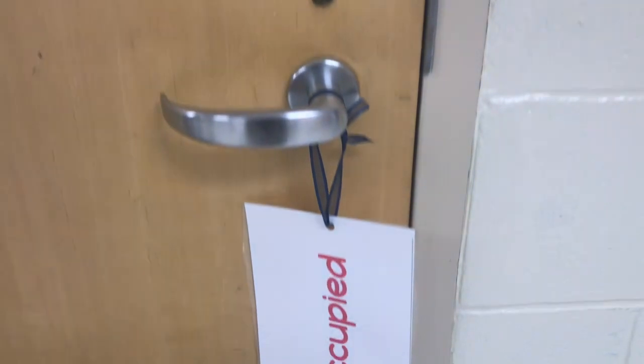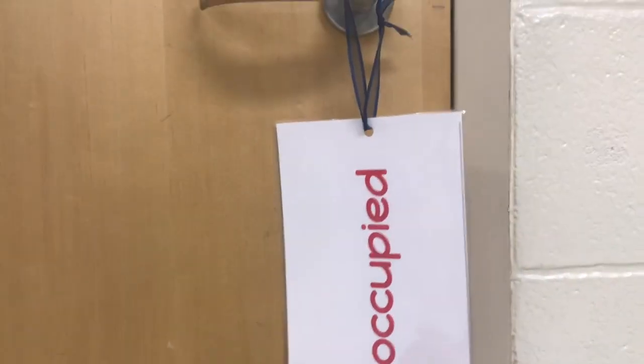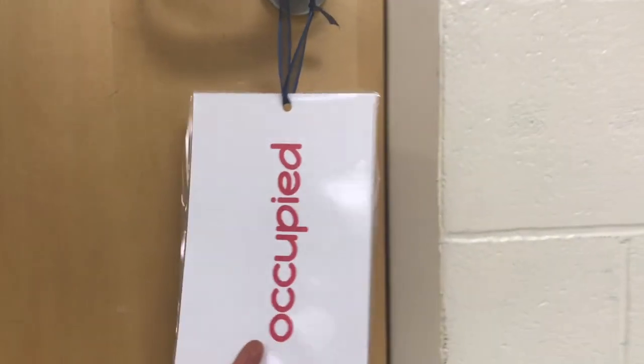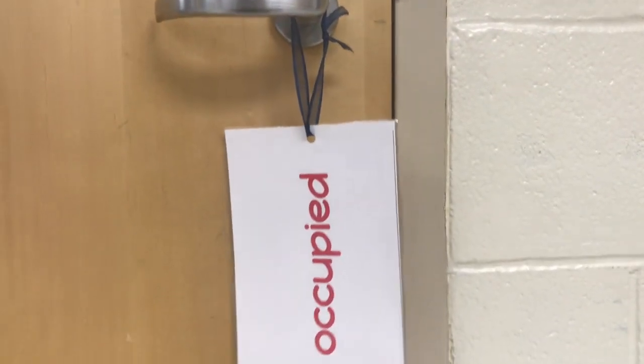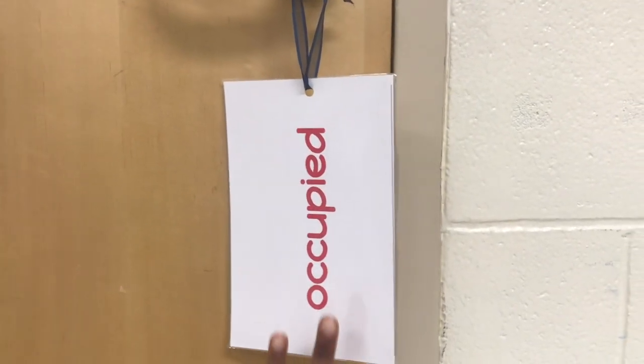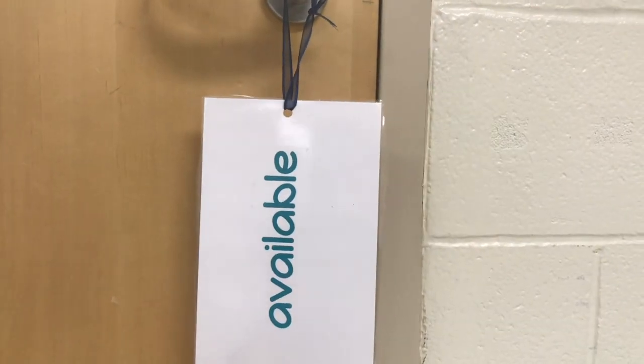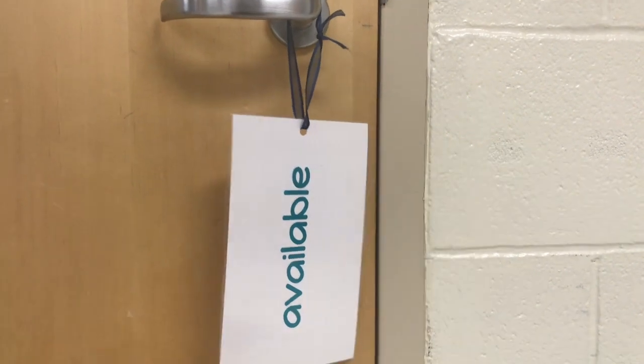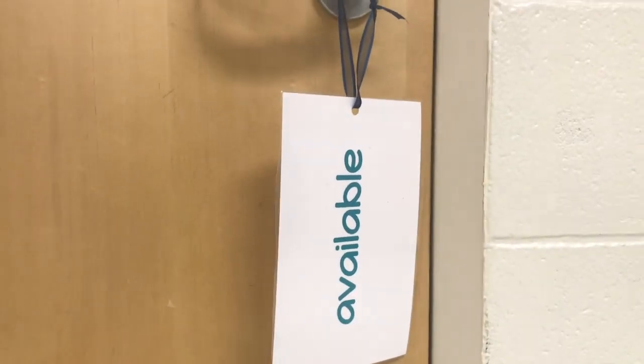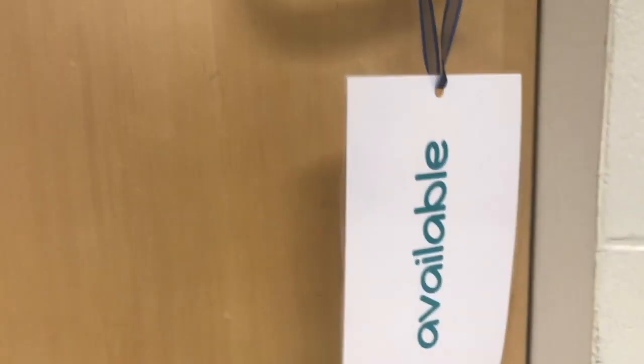I created this sign to put on the door because the door does not lock, for safety reasons. It has a lock on the inside, but it doesn't lock. So the kids can just flip this sign around to say that it's occupied when they go in, and then when they come out to say that it's available. It was just something simple that I made in Google Slides.